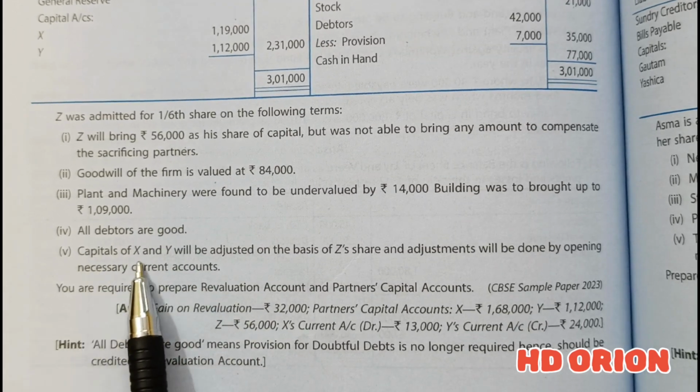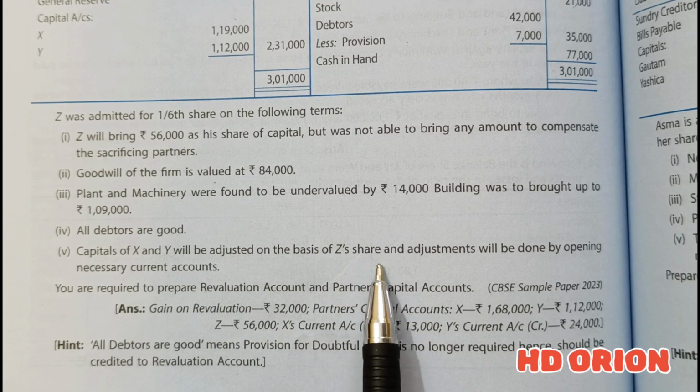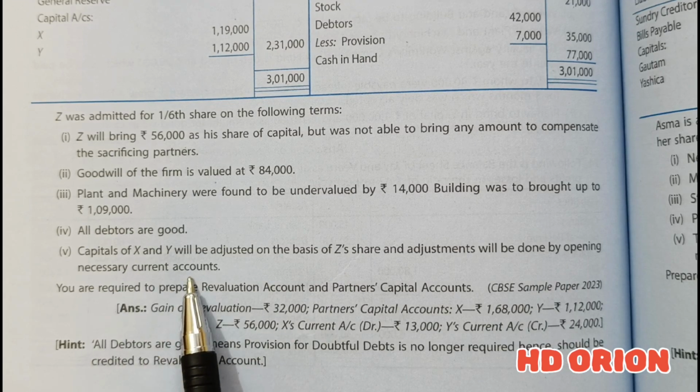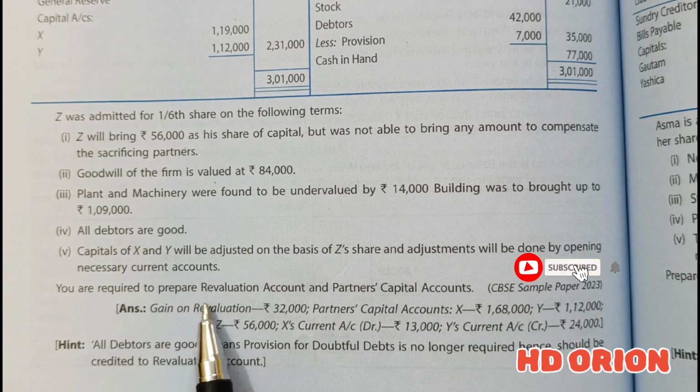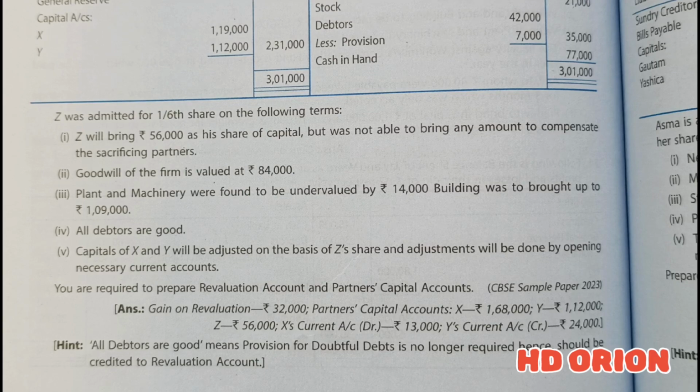and capitals of X and Y will be adjusted on the basis of Z's share, and adjustment will be done by opening necessary current accounts. You are required to prepare revaluation account and partners' capital account. So let us see the detailed explanation of this in the solution.